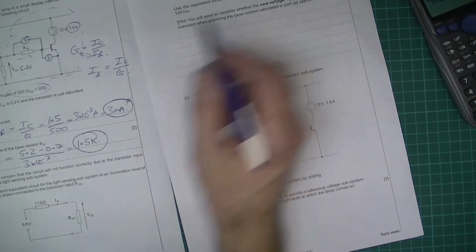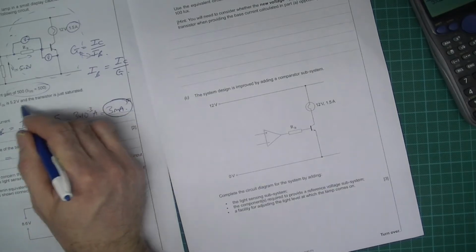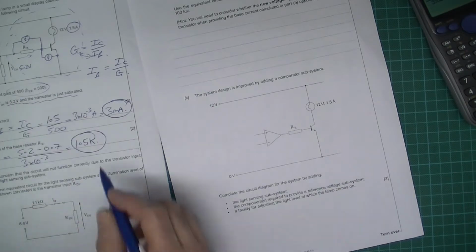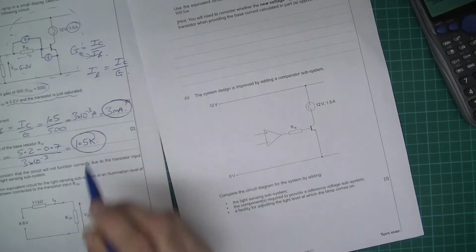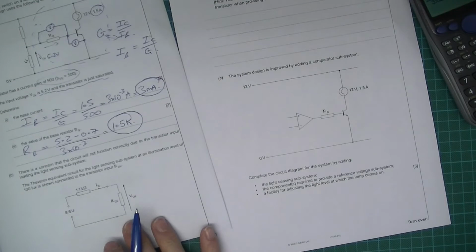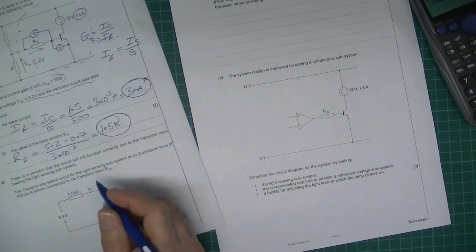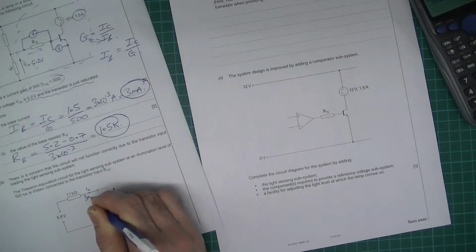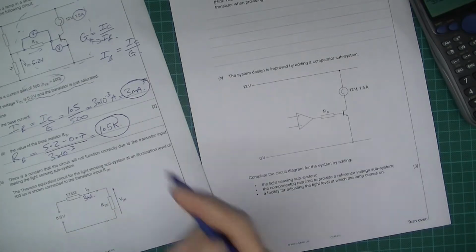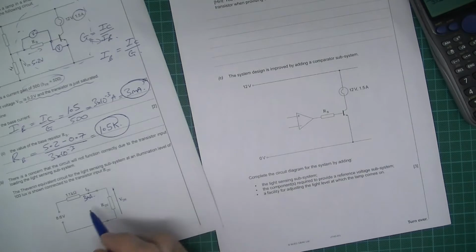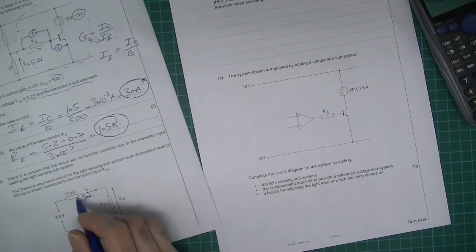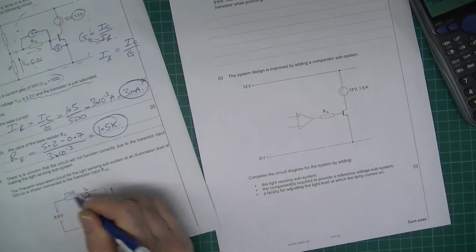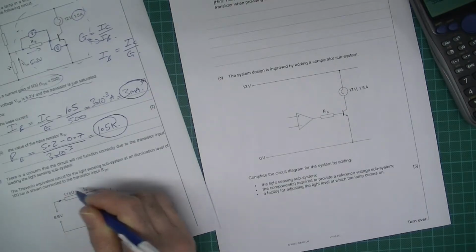Now we know that the transistor is just saturated at 5.2 volts, and we also know the base current there. The base current is going to be 3 milliamps. So if we know the current going through this, we can also calculate the voltage drop across this.